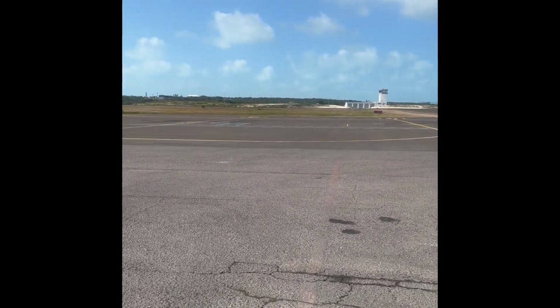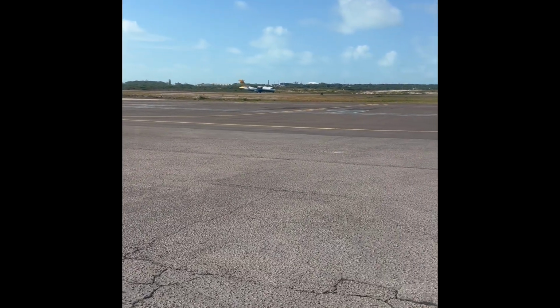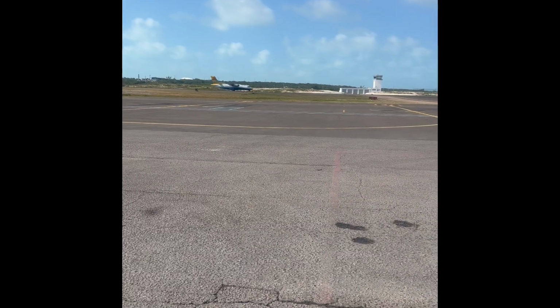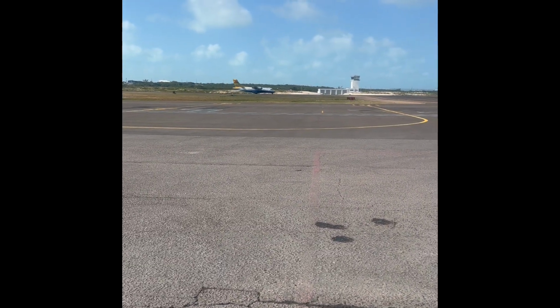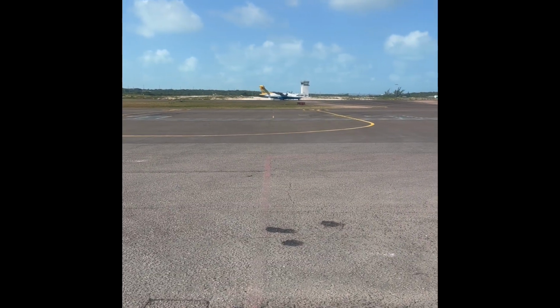Stay tuned. As you can see in the background there, an aircraft, an ATR 43, just landed right in our training time. Good that we could catch an aircraft in this training.